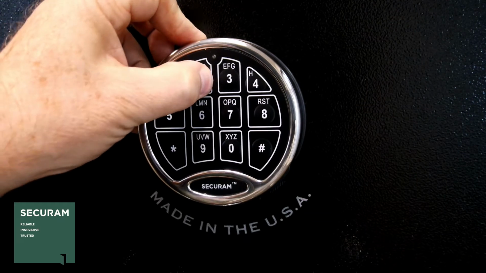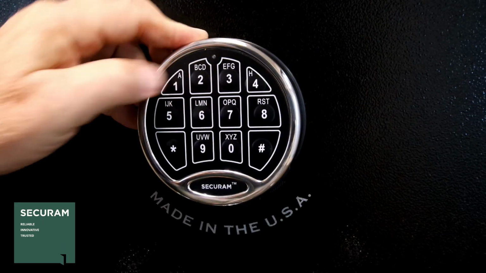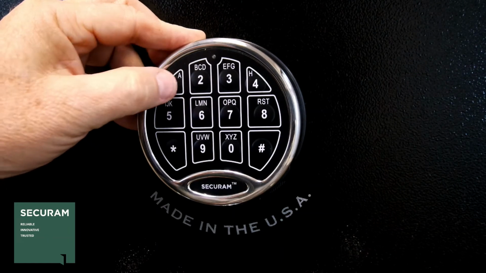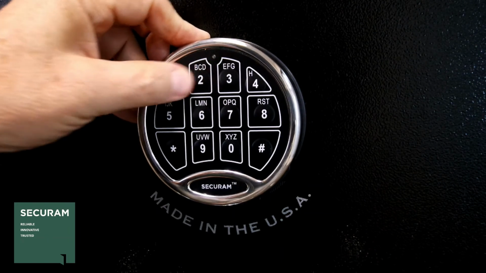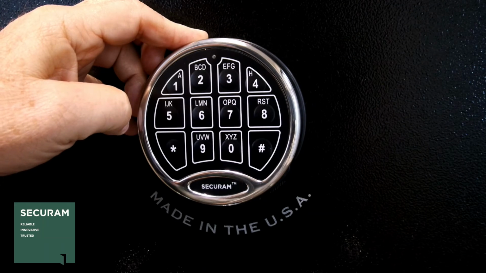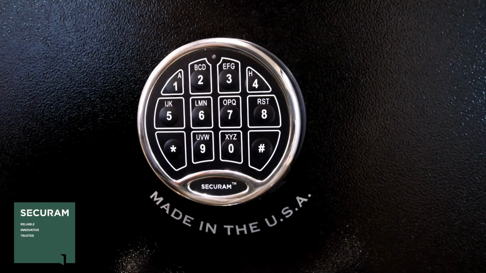You want to change it to a new code. I'll just do 121212. It beeps. And then you repeat 121212, and it beeps twice. And that indicates that you have successfully changed that manager code.